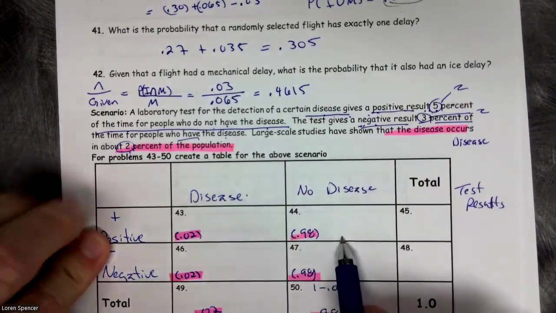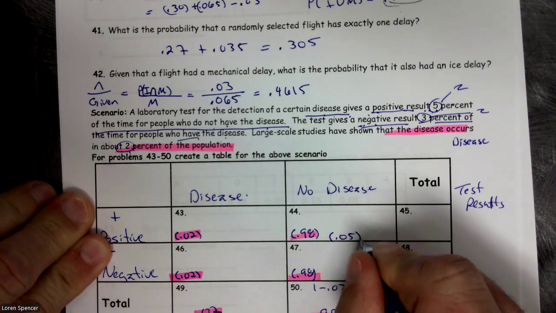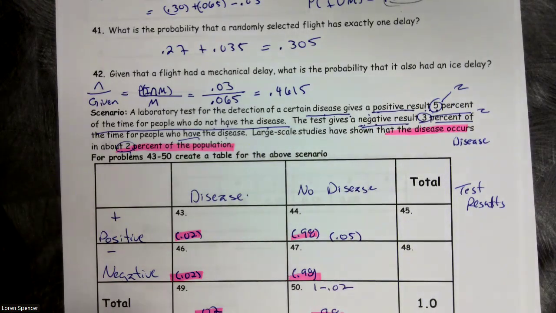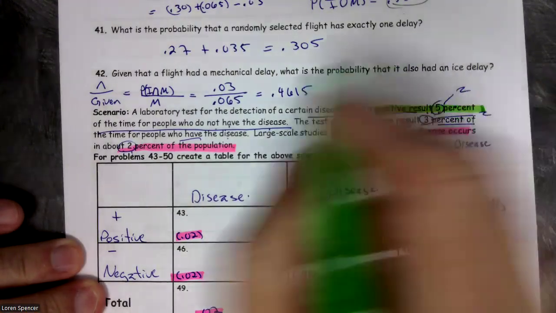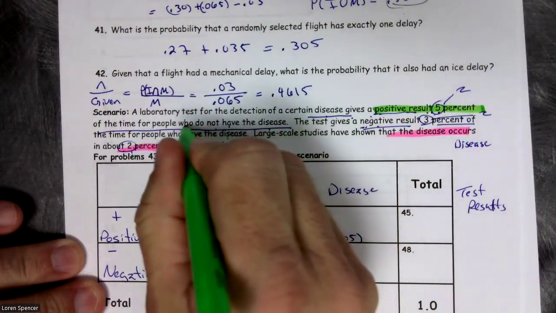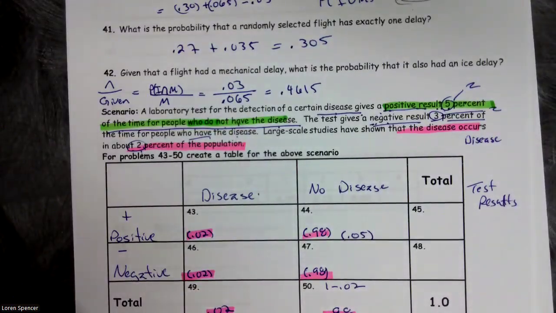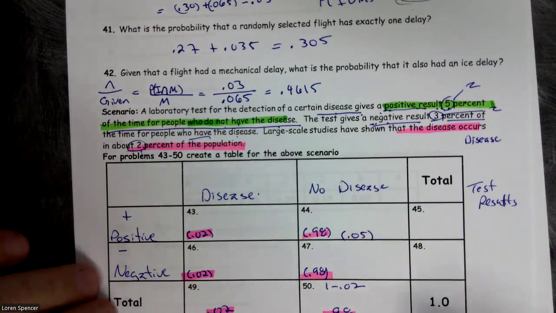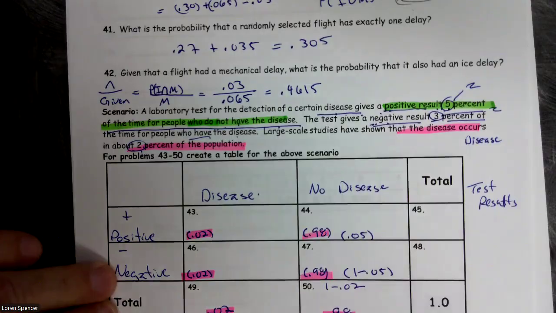Positive for no disease, that's 0.05. We write it small because it's based on two variables. So that's 5% and no disease. And this is going to be 1 minus 0.05.